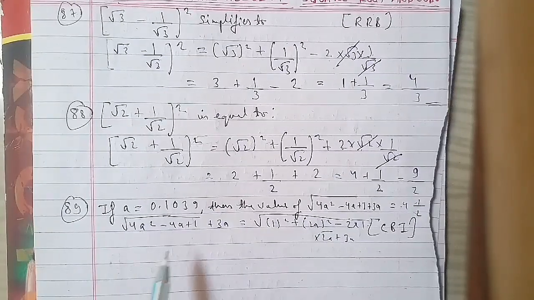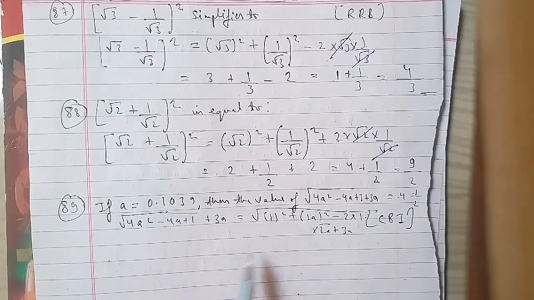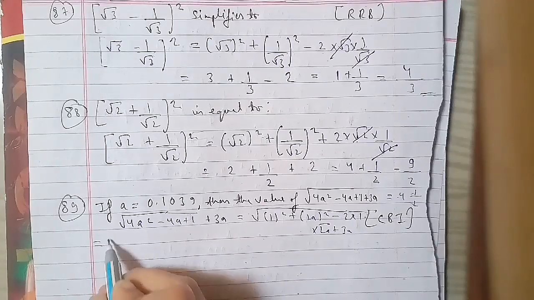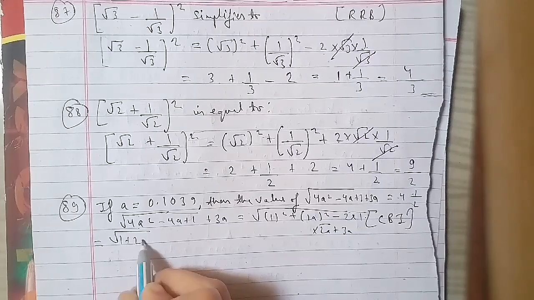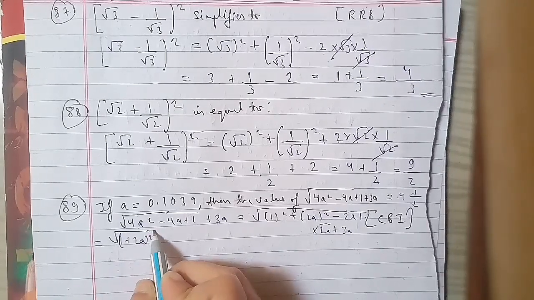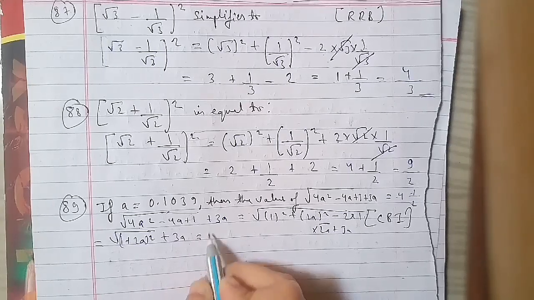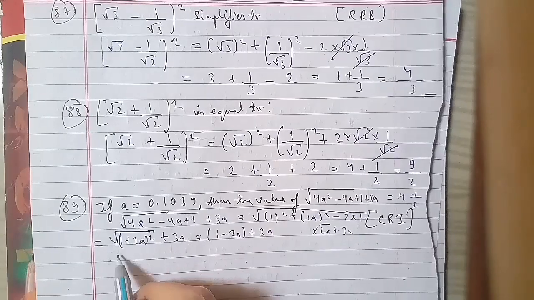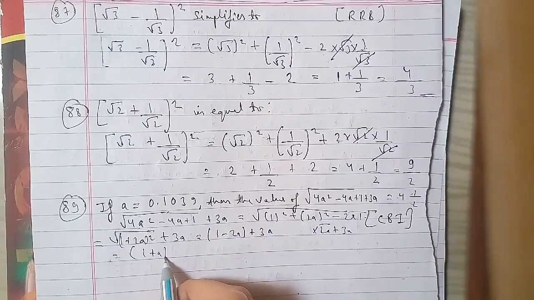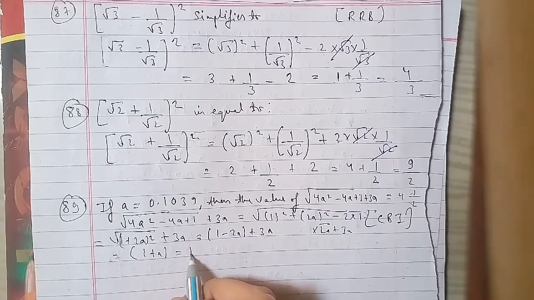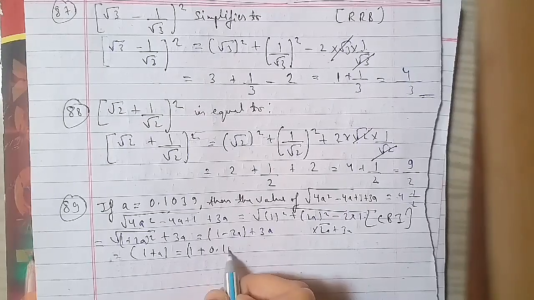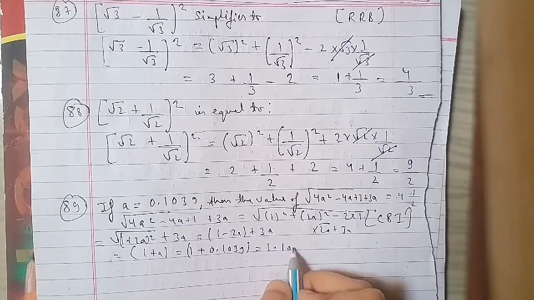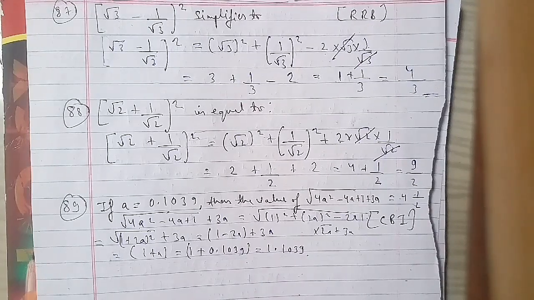So here we have opened it out, as you can see, a square plus b square, and then after that, what we'll do is under root 1 plus 2a whole square, that is a plus b whole square, plus 3a. Further, 1 minus 2a plus 3a, then 1 plus a equals 1 plus 0.1039, which equals 1.1039. That will be the right answer for this question as well.